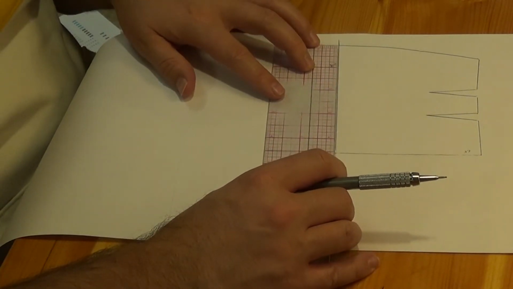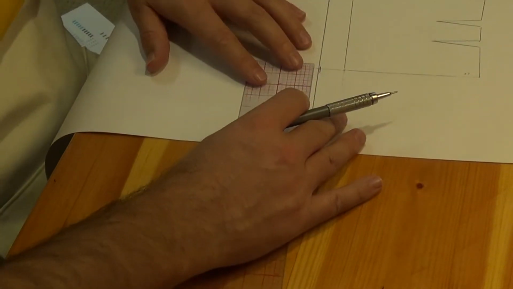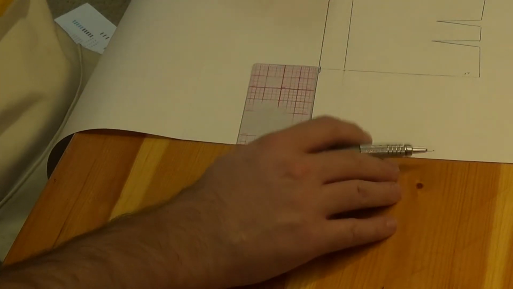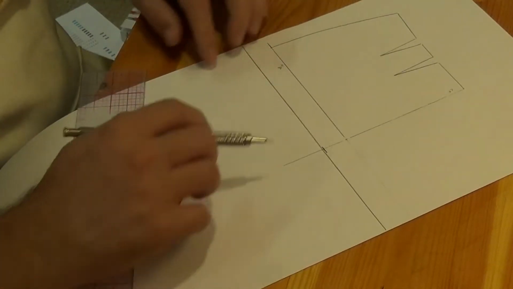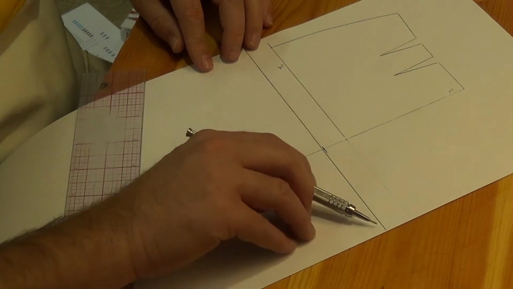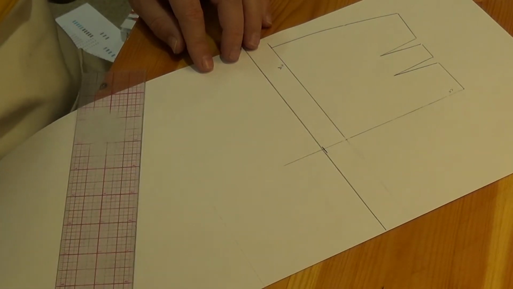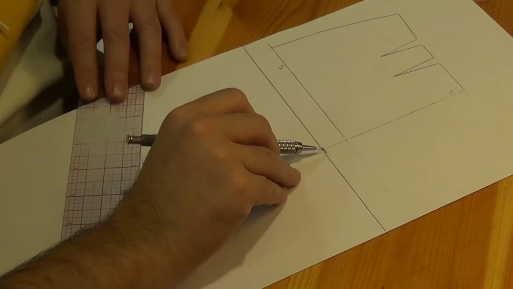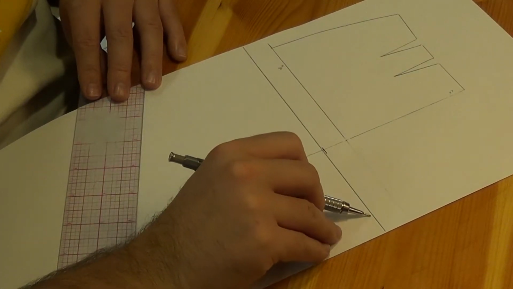Take that measurement, divide it in 2, and that is your crotch. No, wait, no. So we're now going to be doing the crotch extension out into this open space.